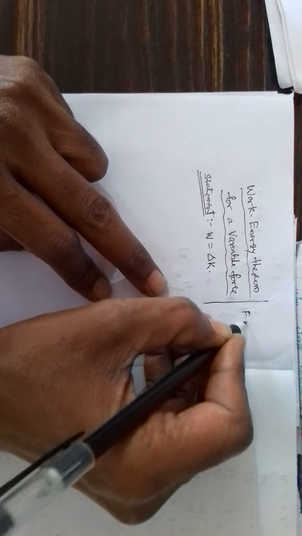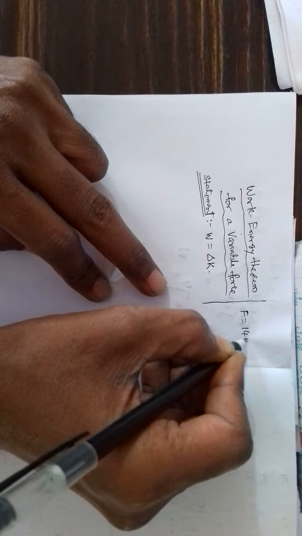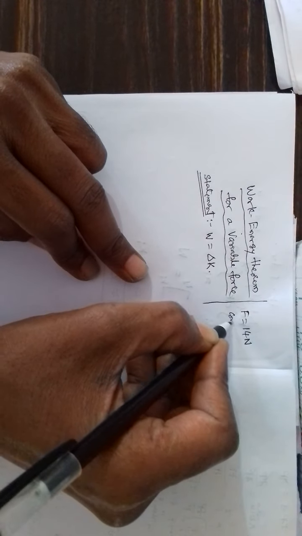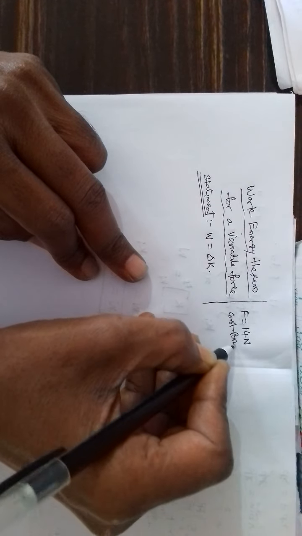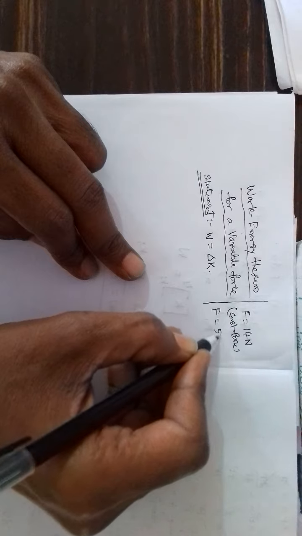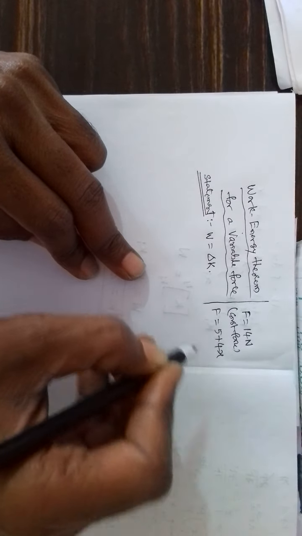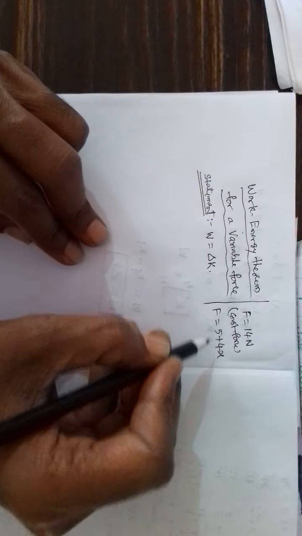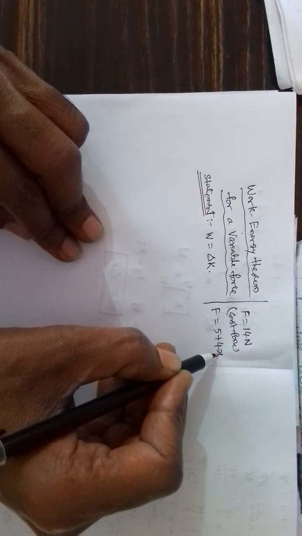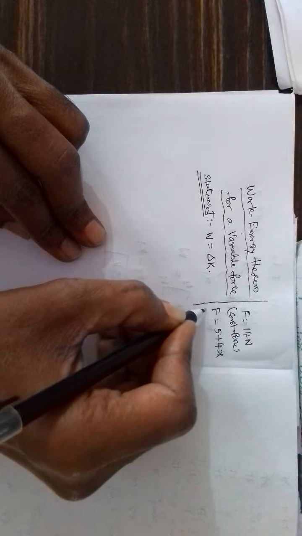If force is given by some numerical value, then it is a constant force. If a force is given by, for example, 5 plus 4x, it is clearly visible that force is a function of x. That's why it is written like this.